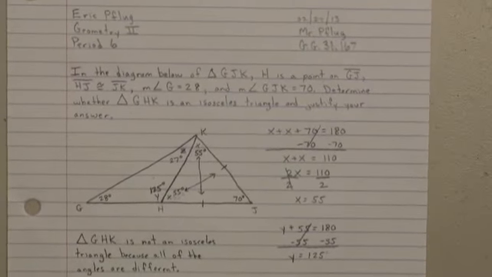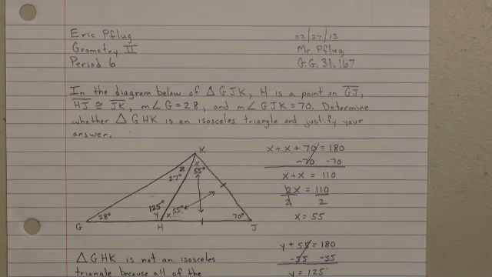So that is the end of that problem and the end of GG 31 problems which deal with isosceles triangles.